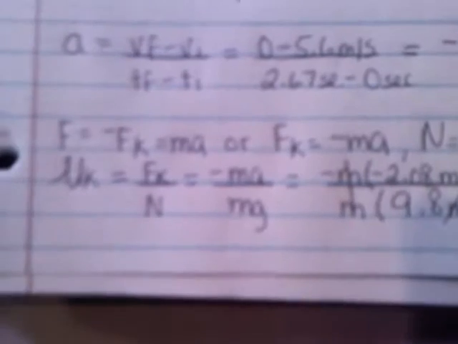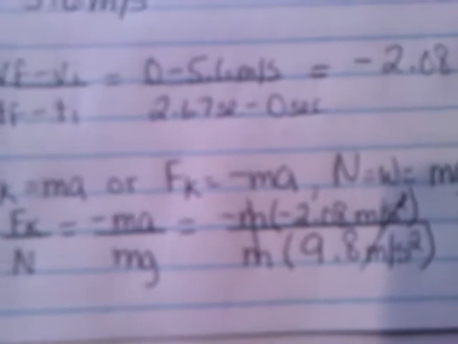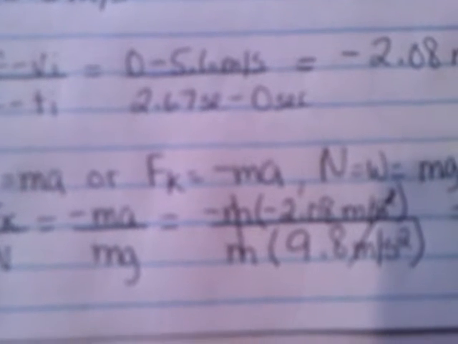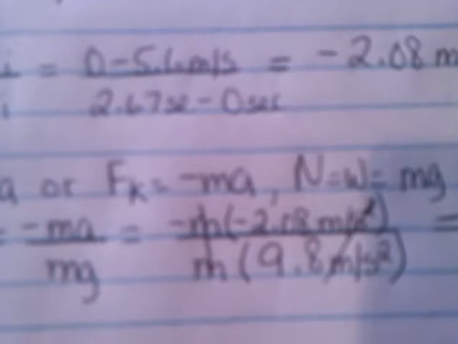Then I used the formula kinetic friction equals negative m times a, and I also knew that the normal force equals the weight force, which is m times g.